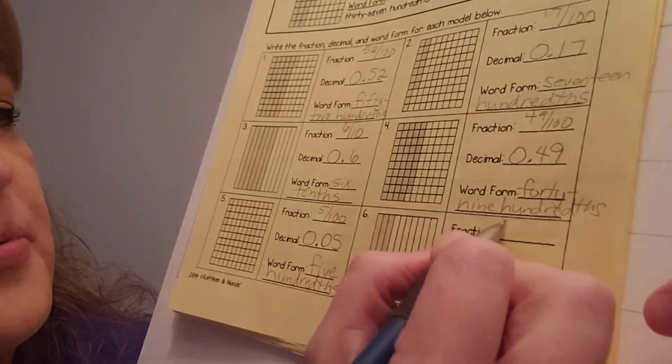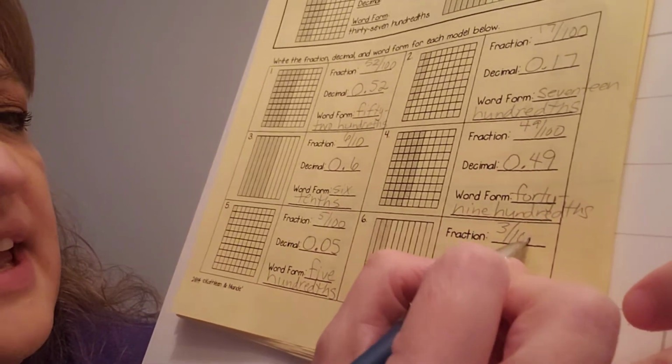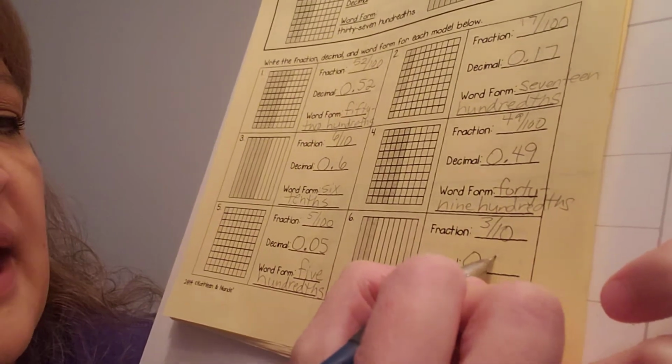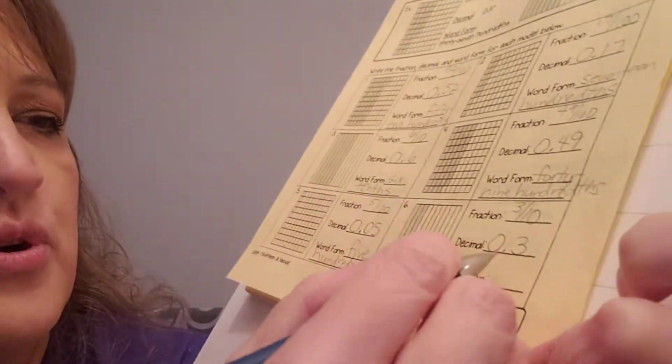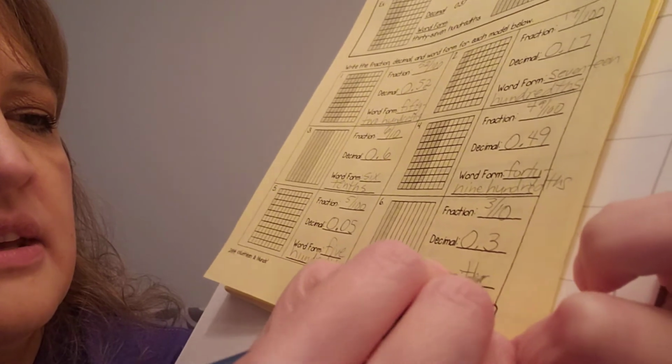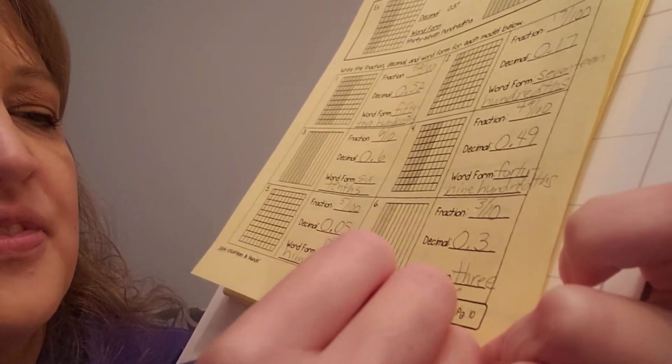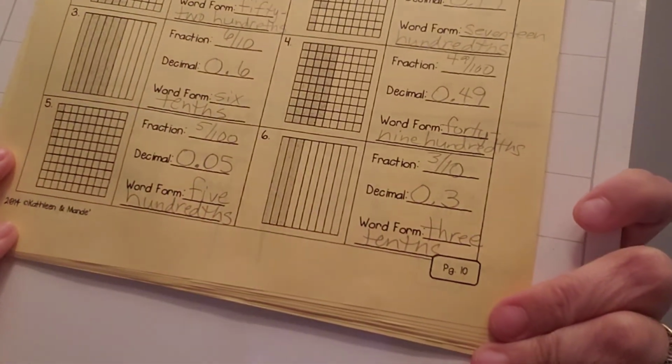All right, last one. 1, 2, 3 out of 10. My decimal, 0 whole numbers. I have 3 dimes. And my word form would be 3 what? Tenths. 3 tenths. All right. Nice job, my friends. Move on to page 9.